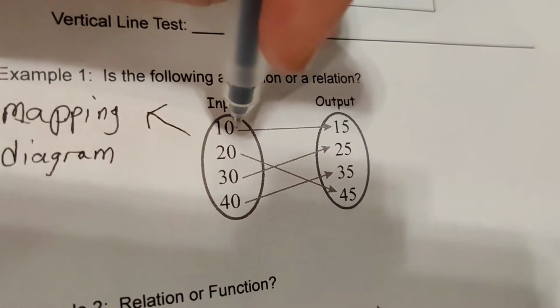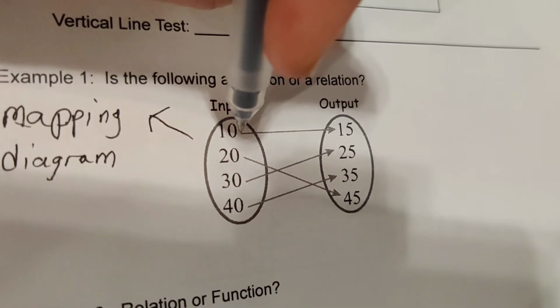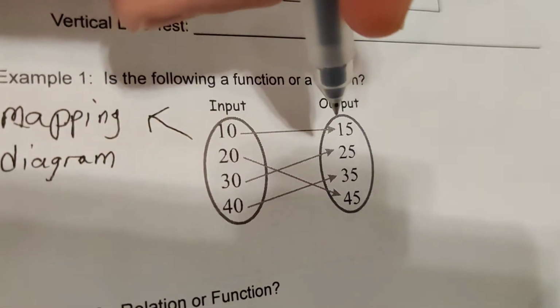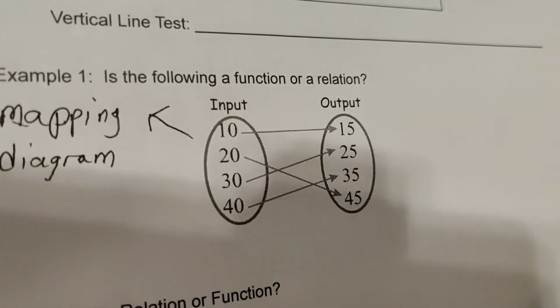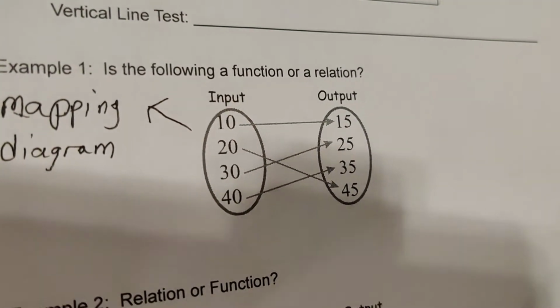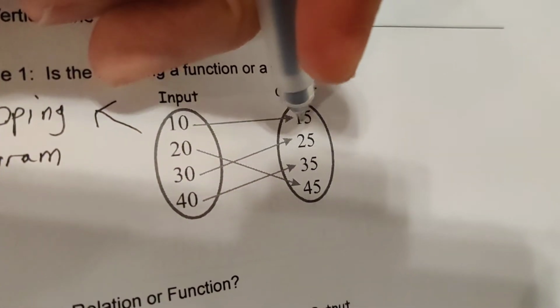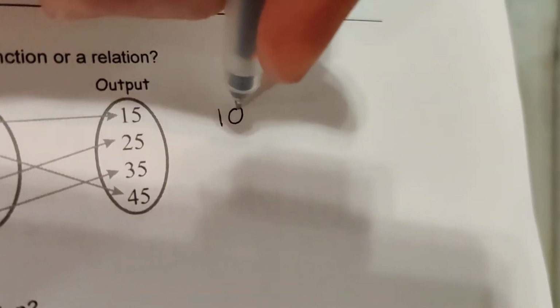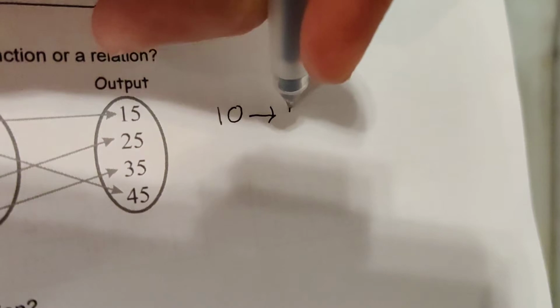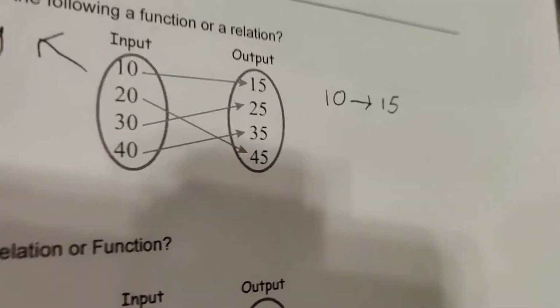So the way we read this is when our input is 10, our output is 15 because the 10 is connected to the 15 by the arrow, okay? So 10 gives us 15. So I'm going to write 10 gives me 15, okay?